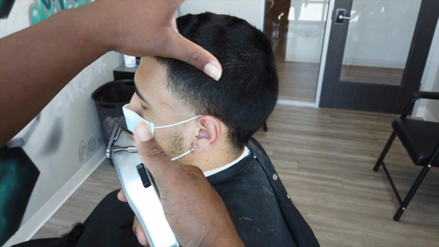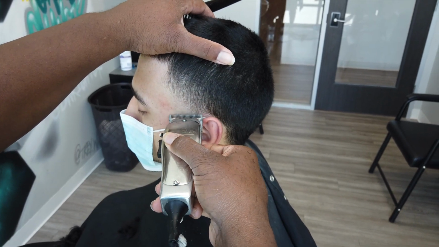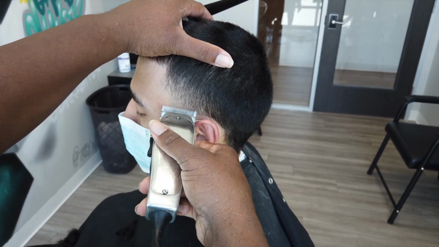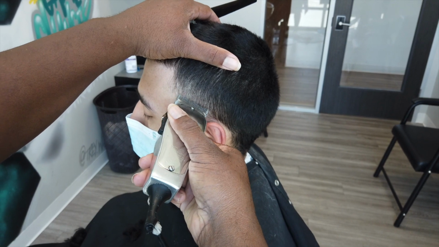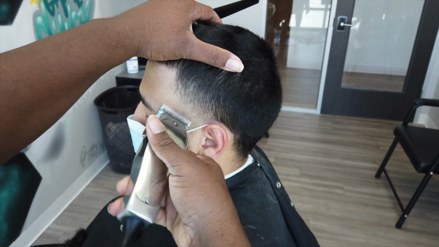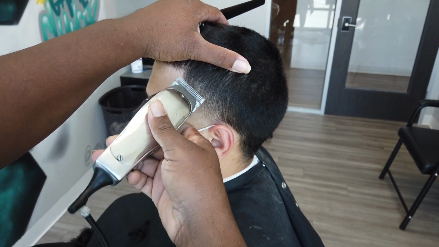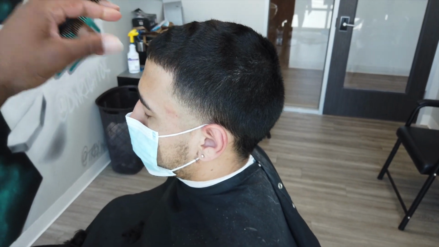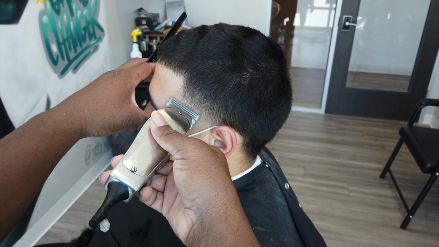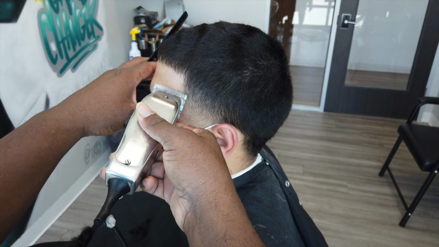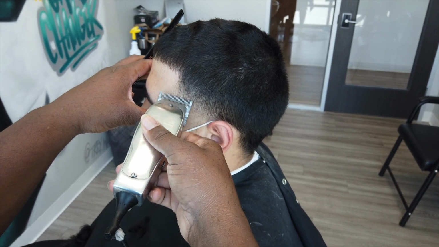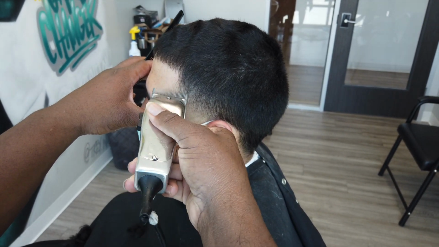Everything is calculated, meaning I'm not just stroking the clippers or swinging them, right? Everything is calculated. I'm knowing what part I'm hitting while I'm hitting it, right? And I'm focusing on that area. Sometimes a looser curl pattern or a looser wave pattern hair texture will take me a longer time because, again, I'm taking my time.